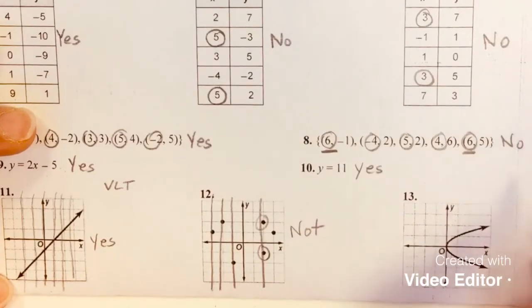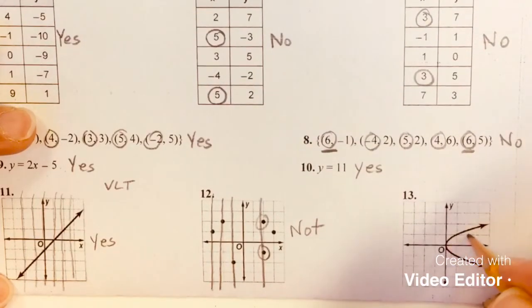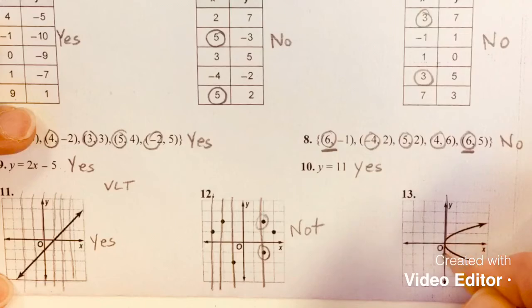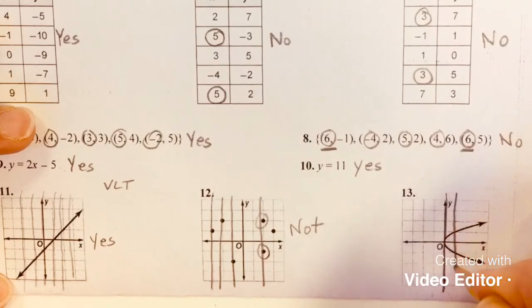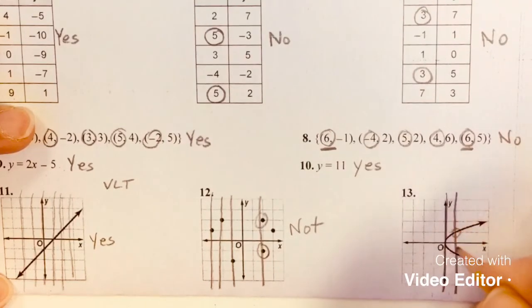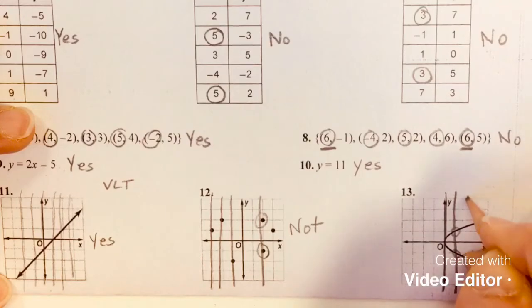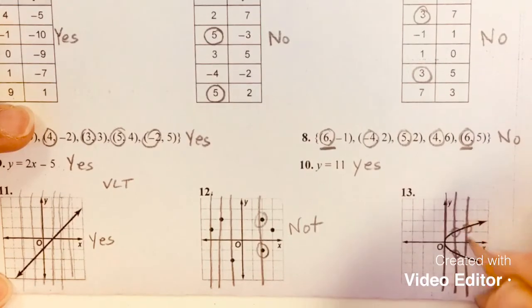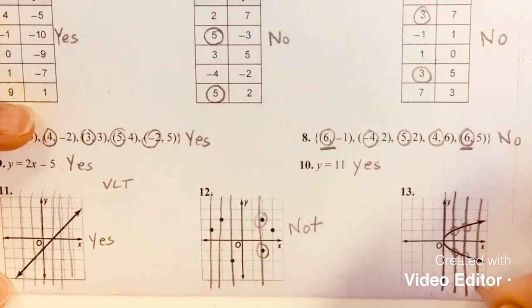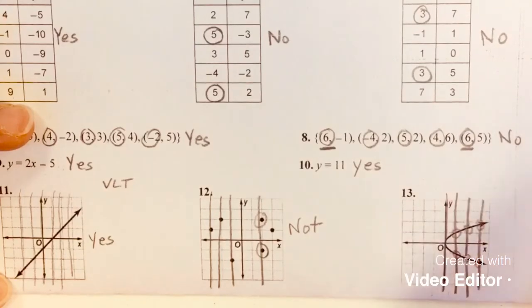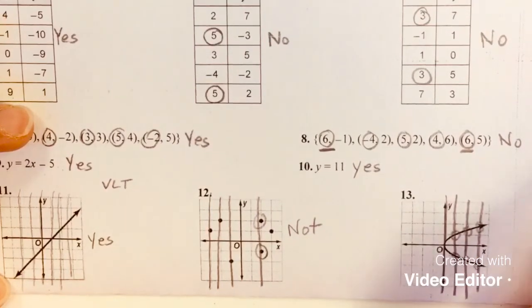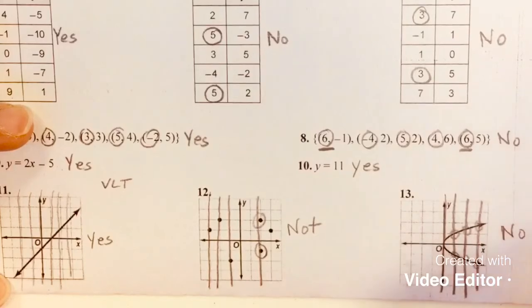And then you have this graph being a parabola, and if I put the vertical line test, the line touches here and here. If I put one here, it touches here and here. And if I continue that, it gets touched more than once vertically. So no, this is not a function.